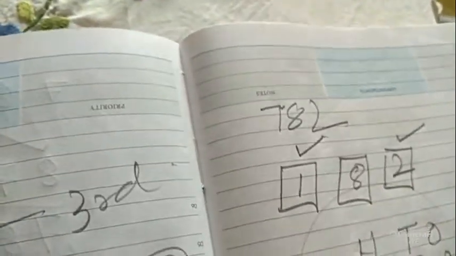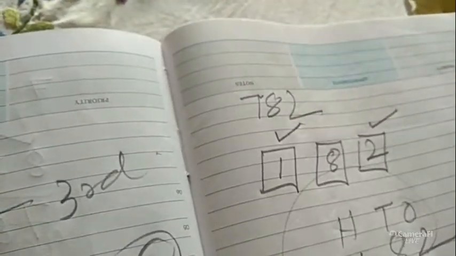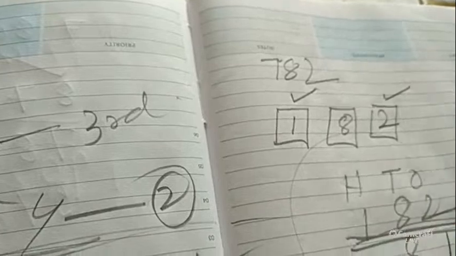If I shift the ones place digit into the hundreds place, what will happen? 2 and 1 will go over here, ones place, then 8. You see, only by interchanging the digits as per the place value, the value changes. This one is the original number given, 182.